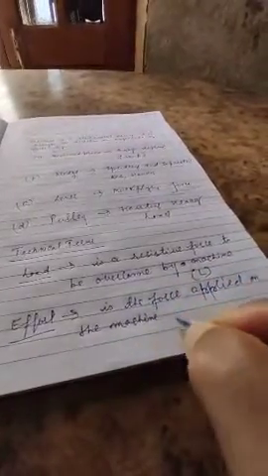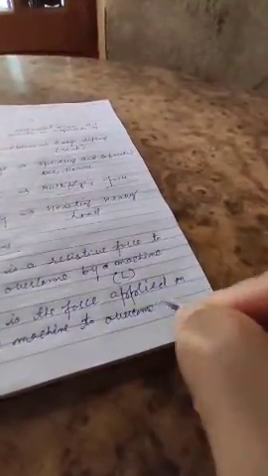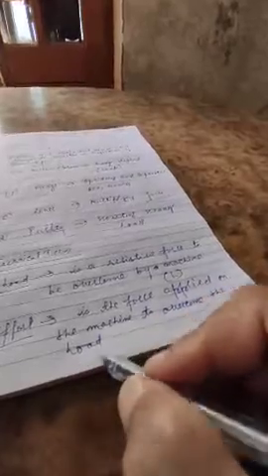Now the next is effort. Effort is the force applied on the machine to overcome the load, meaning the resistive force.